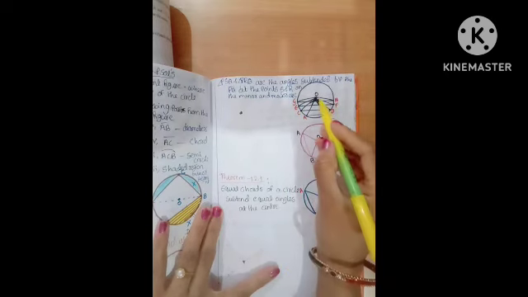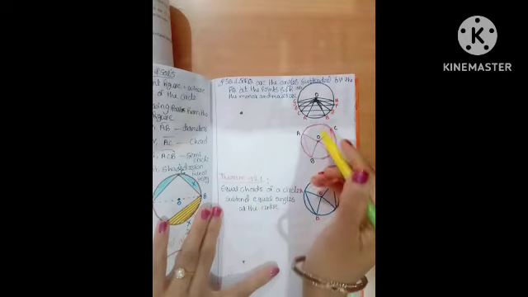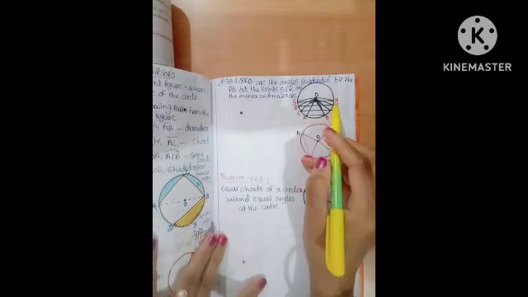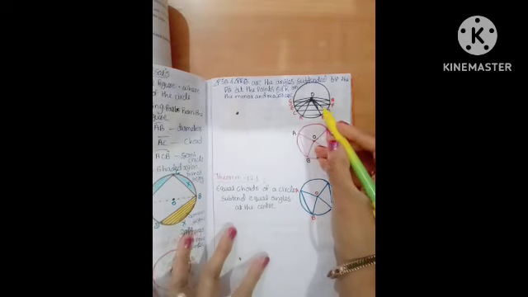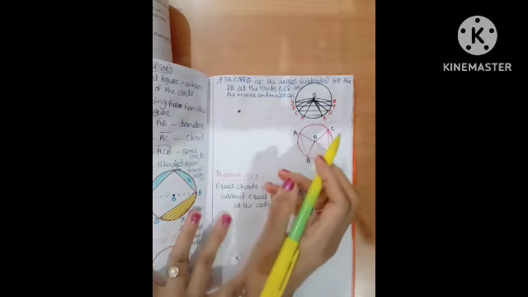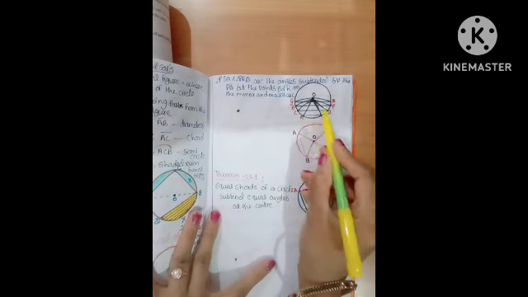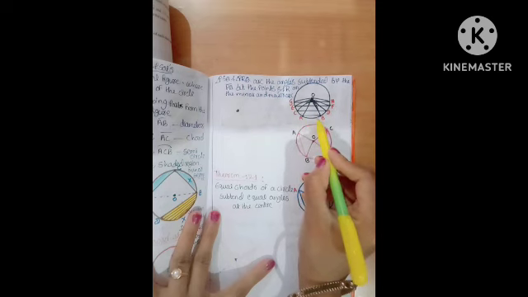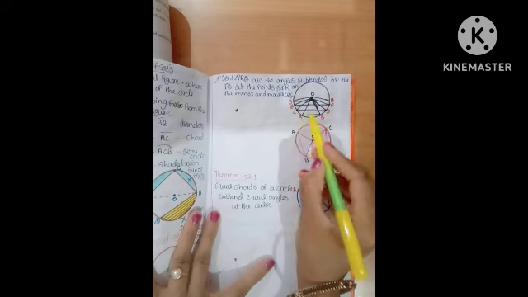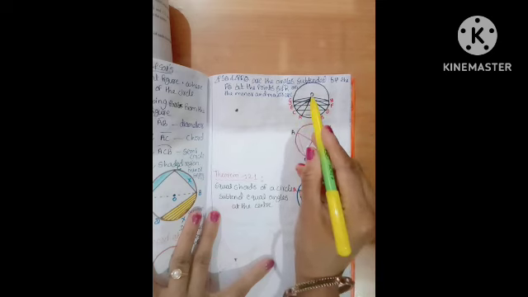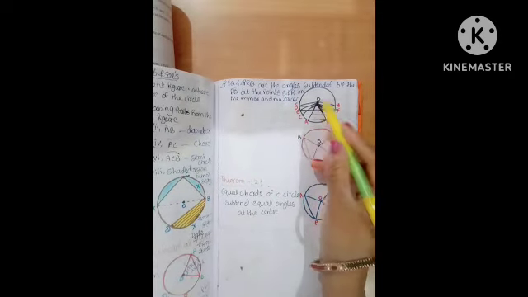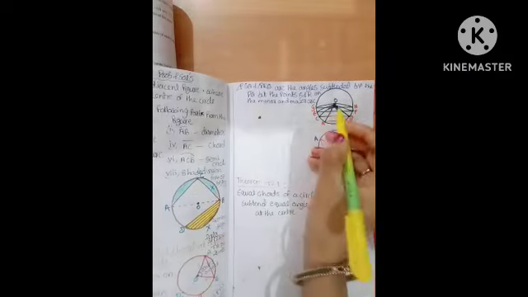So in this figure, O is the center. These all are the chords. What did you observe from this figure? There are 4 chords. This chord is the smallest, next bigger, increasing. The chord length is increasing, shorter to longer only. So the chord length is increasing in this figure.